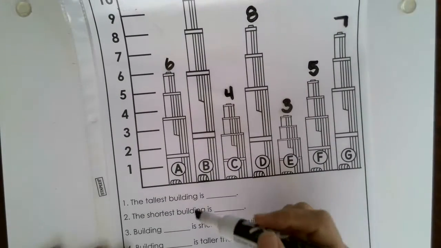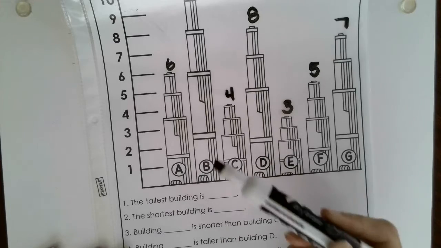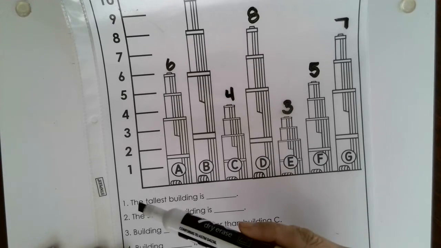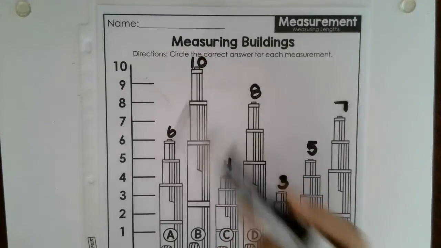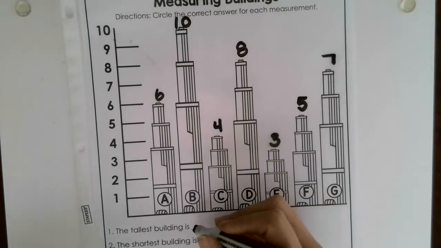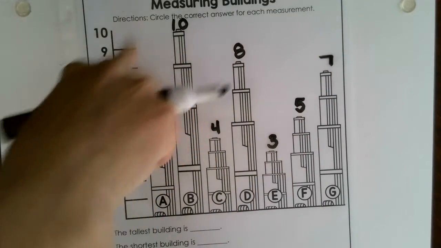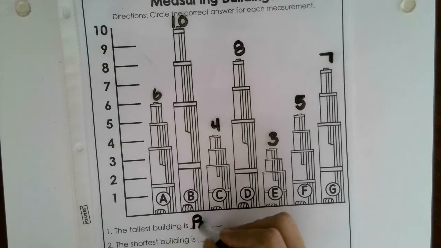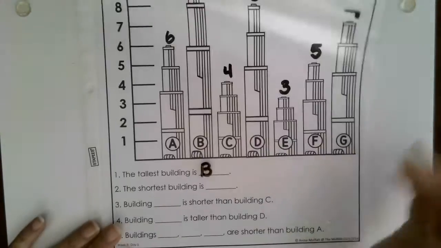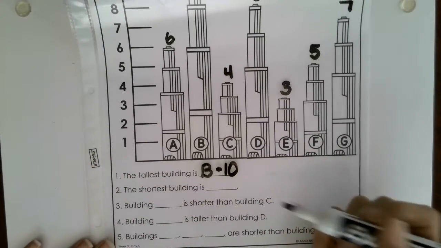So here, they didn't say how tall is building B or how tall is the tallest building. They just want to know the tallest building. So the tallest building is B, but we can also put the 10 in there because we do know it's 10. 10 inches, 10 feet, whatever it is they use in measurement. This graph did not tell us what they were measuring in. So down here we could put B, and we can kind of put a little dash and put 10 there. So we know that building B was 10.